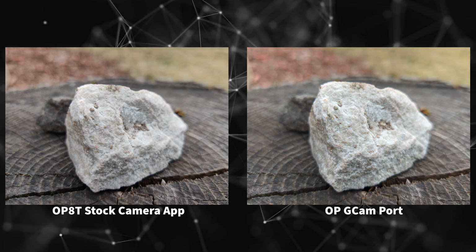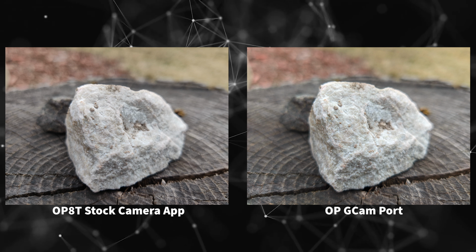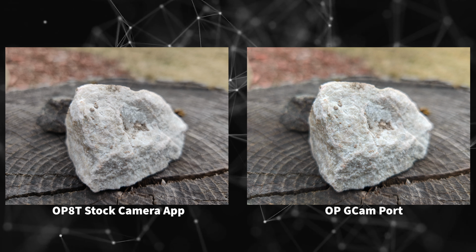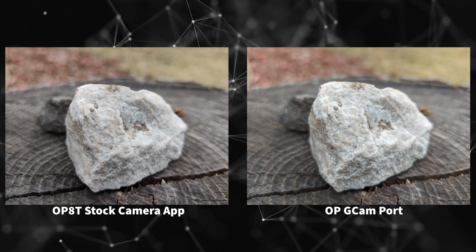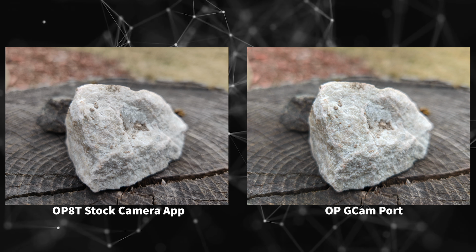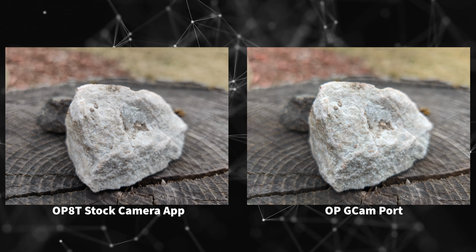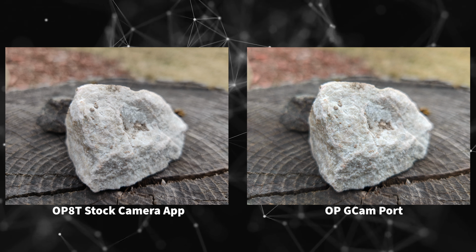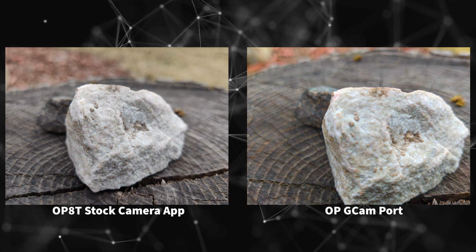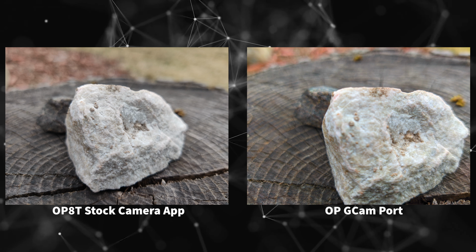In this scenario, I thought this was really interesting to me. I was actually able to get closer with the regular main lens on the device using the Gcam port than I was using the stock OnePlus camera app. That was interesting because, again, the stock camera app comes with a macro mode, so it uses the ultra wide lens that can get closer. But through the main lens, you're actually getting a better, closer photo using Gcam versus using the stock one.